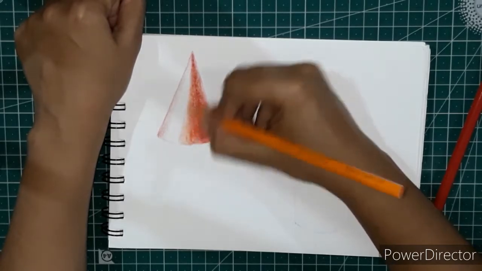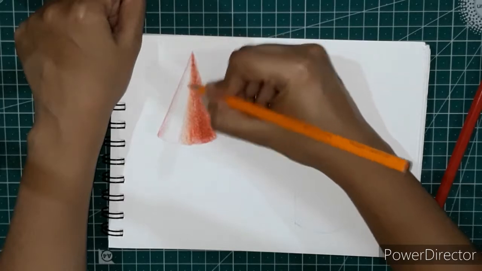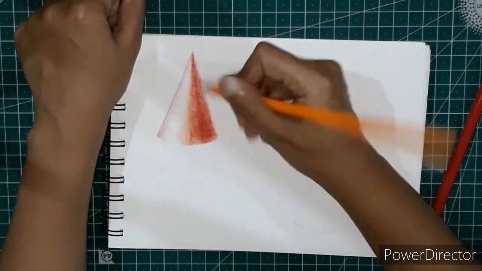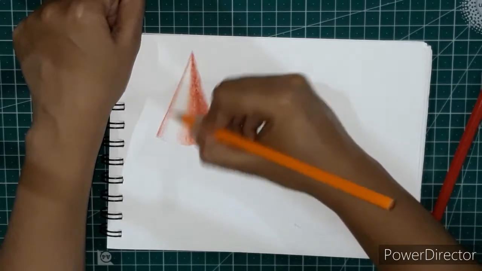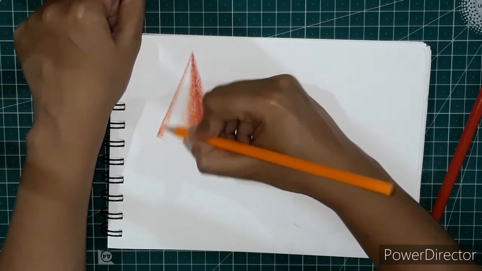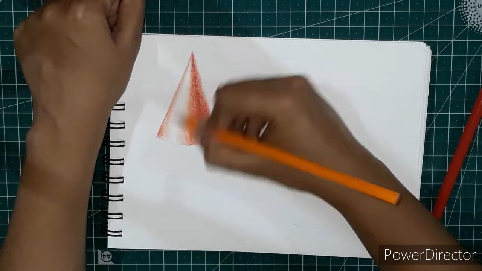If I have only one color pencil, I can shade it with one color pencil also. But if we have more, we can try it with more color pencils also. You just have to keep on experimenting.